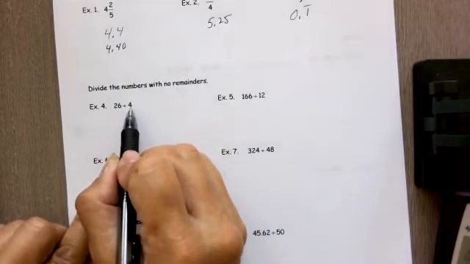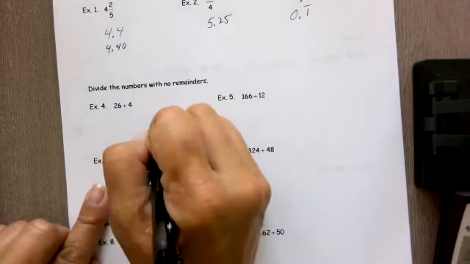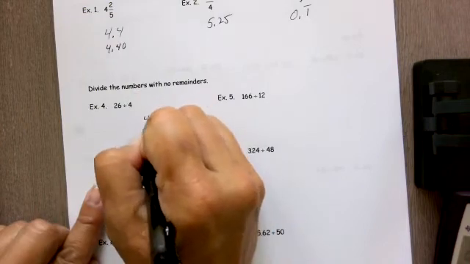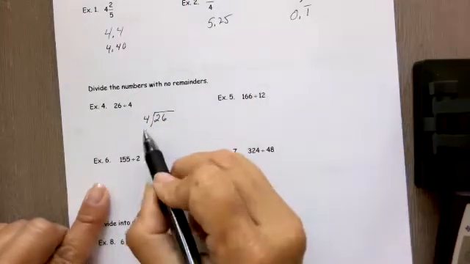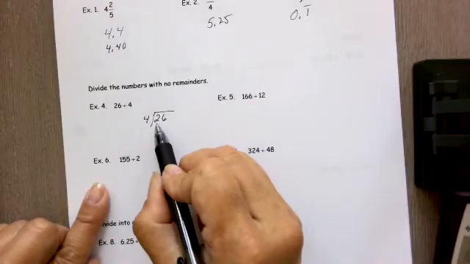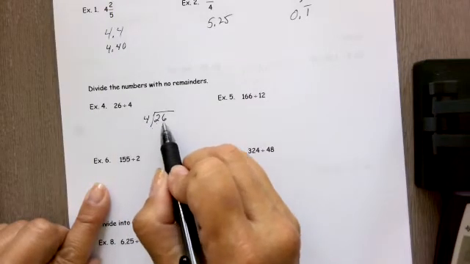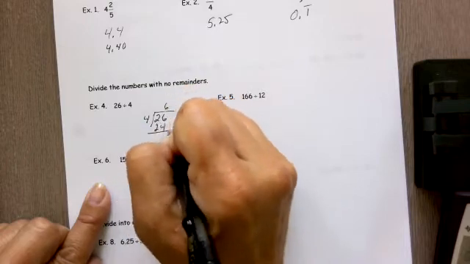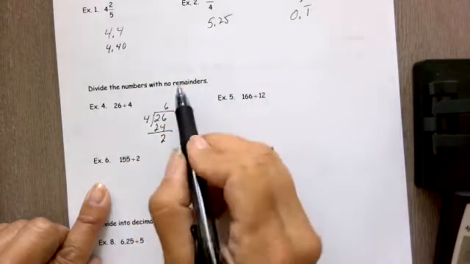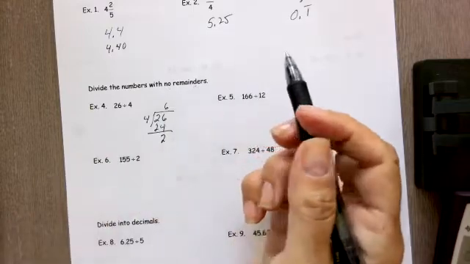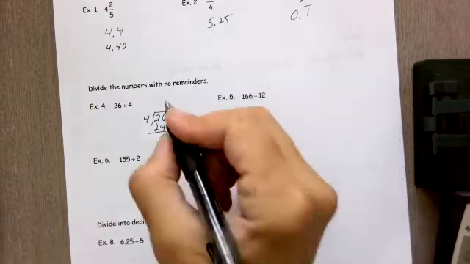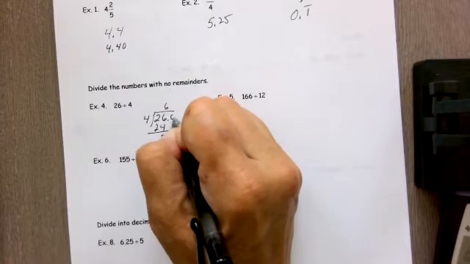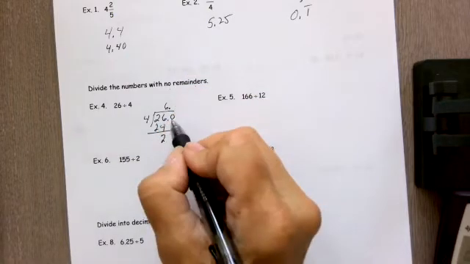26 divided by 4. Remember, when it's written like this, you would take the 26 and divide by 4. So let's do this one out. Does 4 go into the 2? No. 4 goes into 26. 4 times 6 is 24. So we subtract, we have 2, but we don't want remainders. I want to know what comes after my decimal place. So let's put that decimal in there.